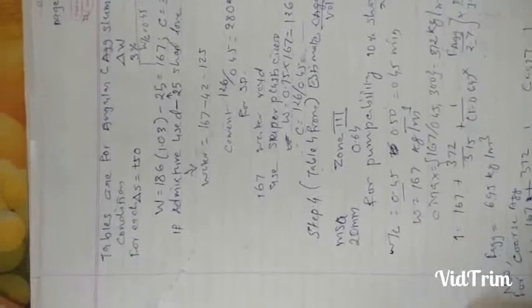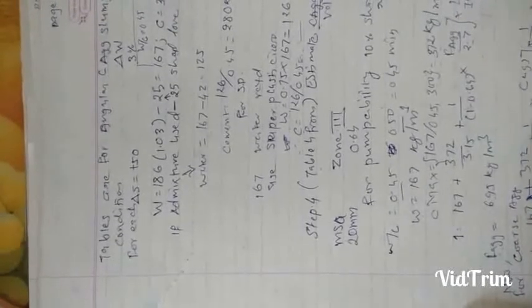Now coarse aggregate: 167 plus 372 upon 3.15 plus 1 upon 0.64 into coarse aggregate upon 2.6 into 1 upon 1000 is equal to 1190 kilogram per meter cube coarse aggregate is required.